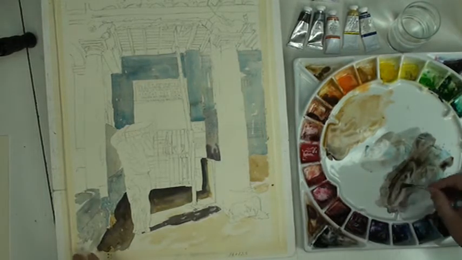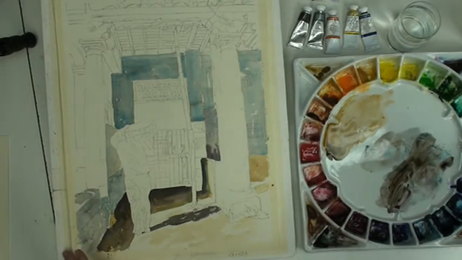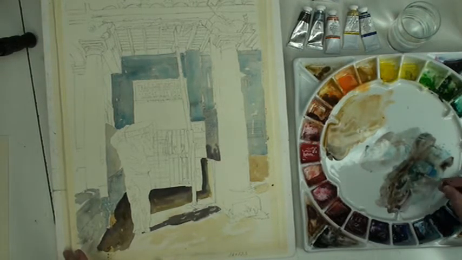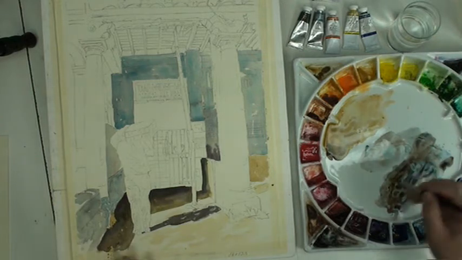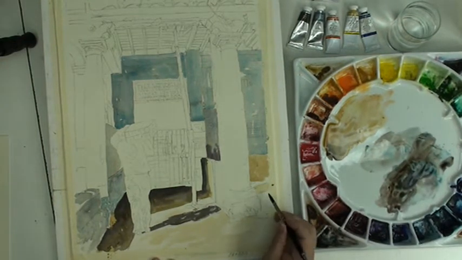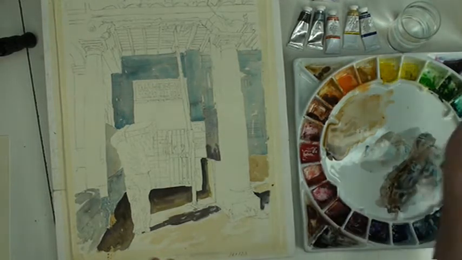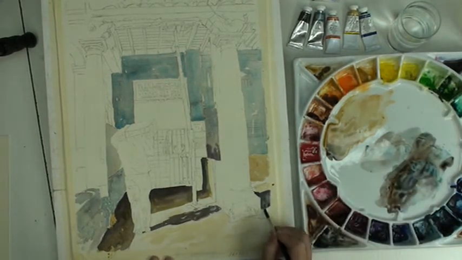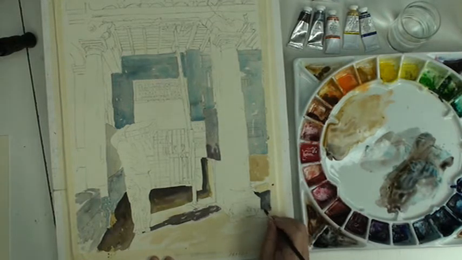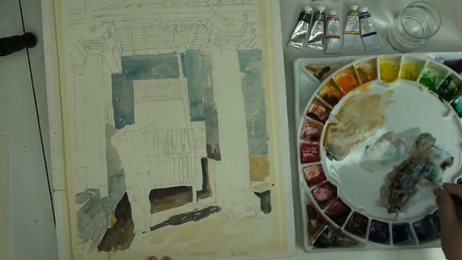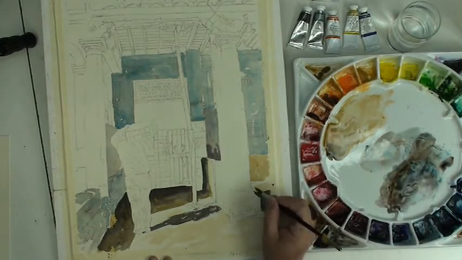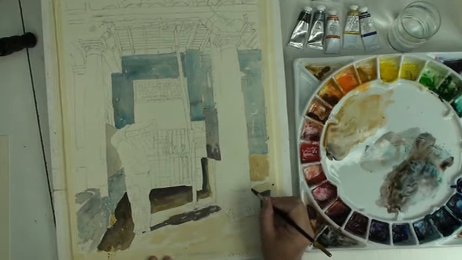I'll just go right to filling in the cast shadow now, to the right of the column. There's not much over here. Let's fill that in. There's some weeds, I know that. Let's paint around those a little bit real quick. Let's see what we got here. Okay.